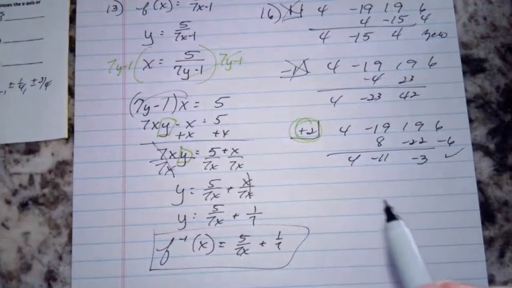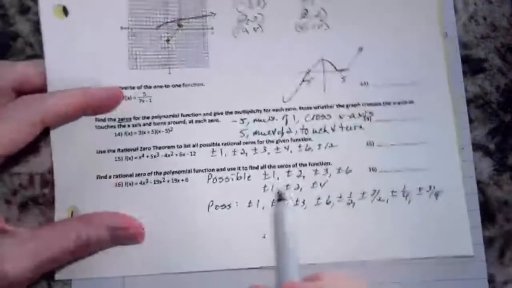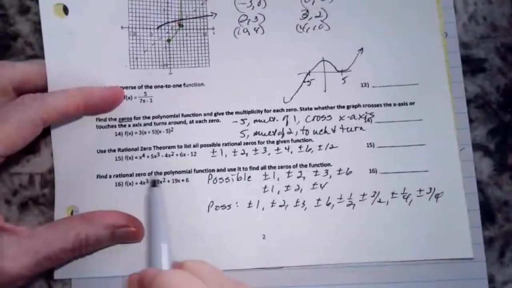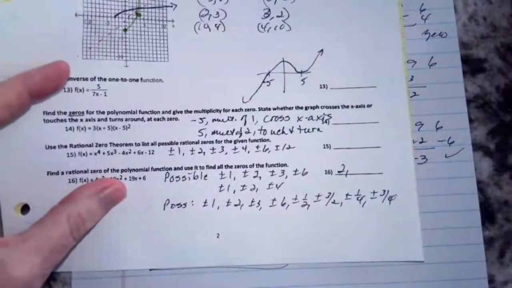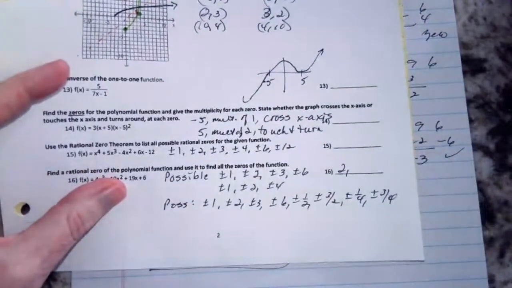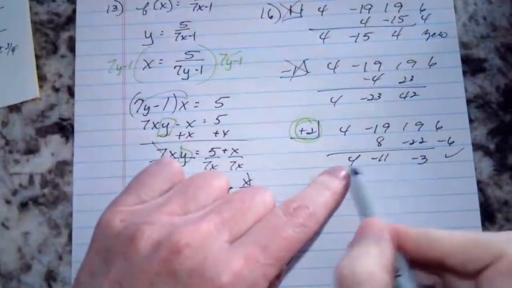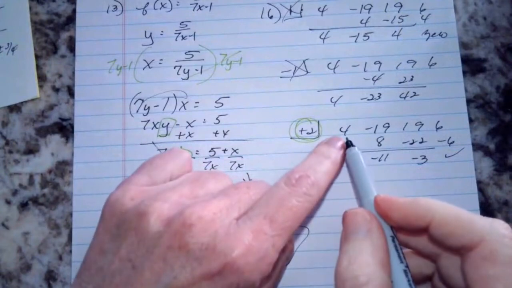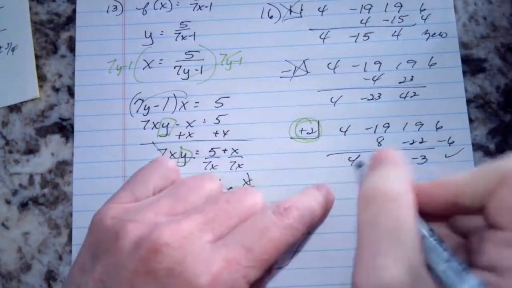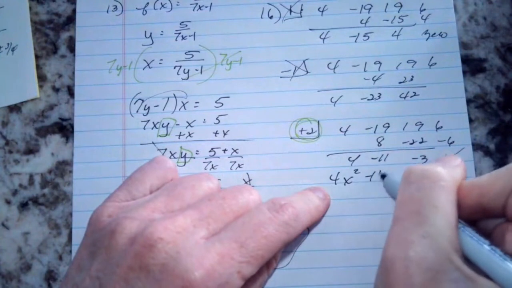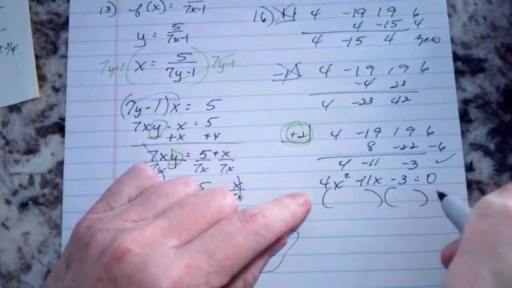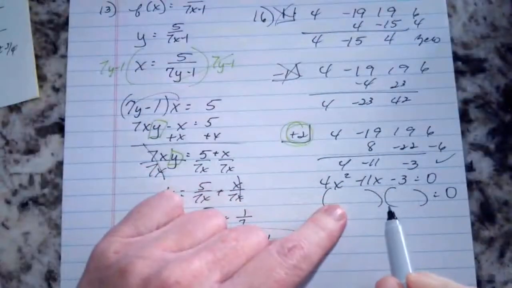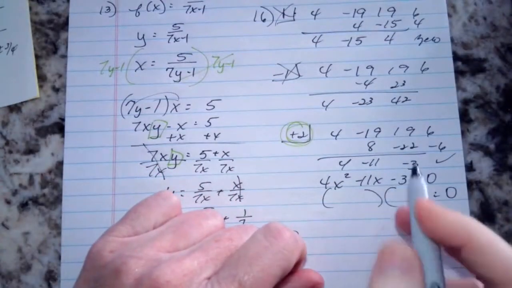Let's go find the other. Let me go back to this problem right here. It's looking to find a rational zero and use it to find all the zeros. We just found out that 2 is a zero, so I'm going to put 2 right there. I don't want to lose it, so I know 2 works. And then what I've got left over, remember this was 4x to the third, so this will be 4x squared, and then just march your way down. Let's solve this bit. Putting 2's here is not going to help us. It's not going to get us to 11.